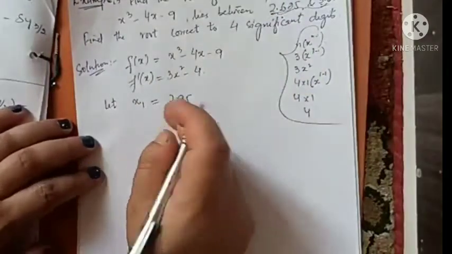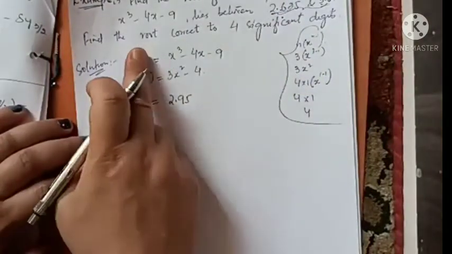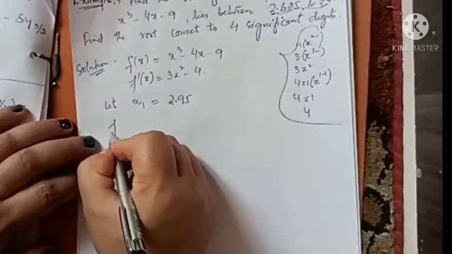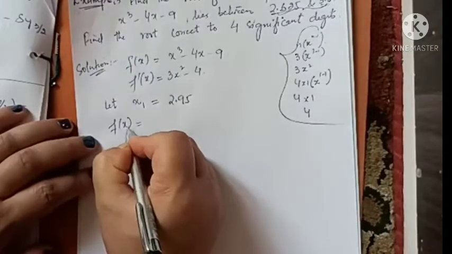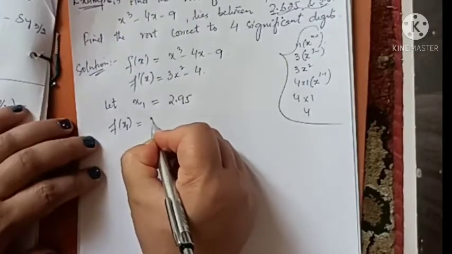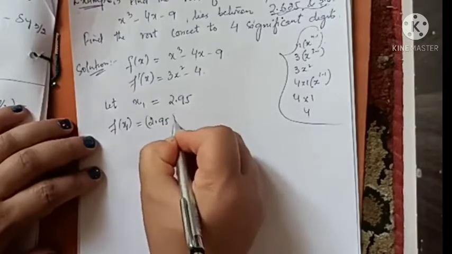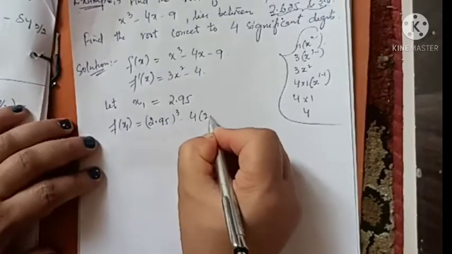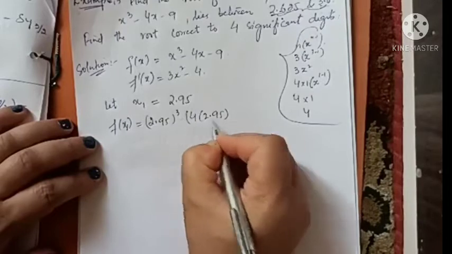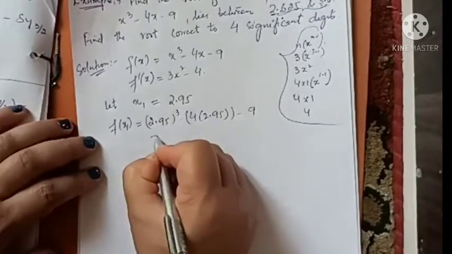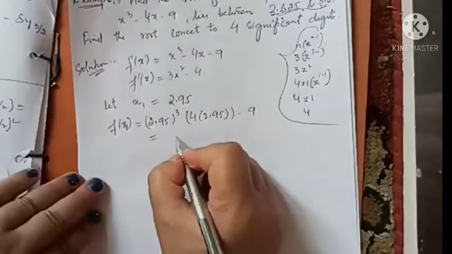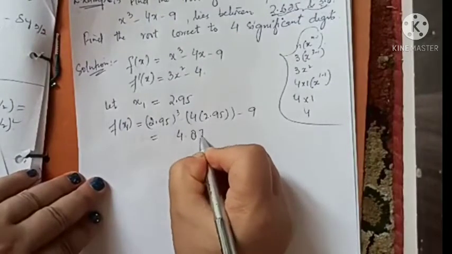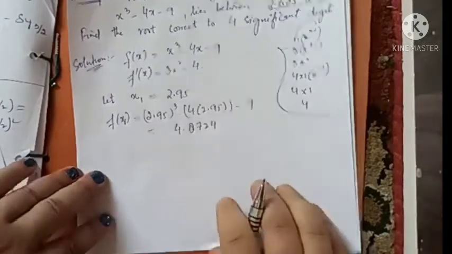By taking this value and substituting in both the equations, f of x1 will be equal to 2.95 whole cube minus 4 into 2.95 minus 9. The value will be equal to 4.8724.